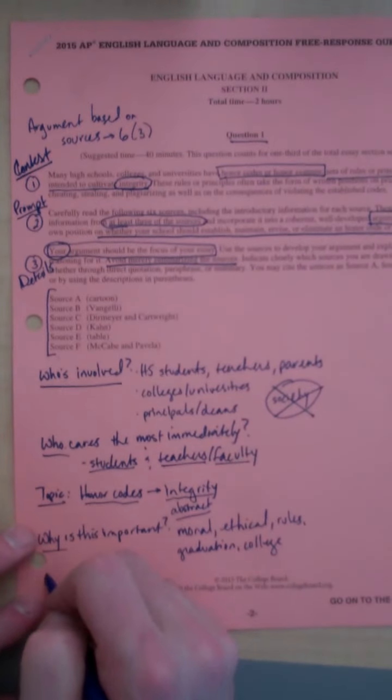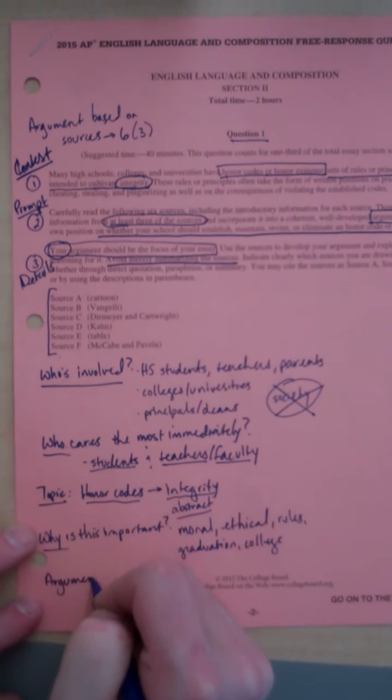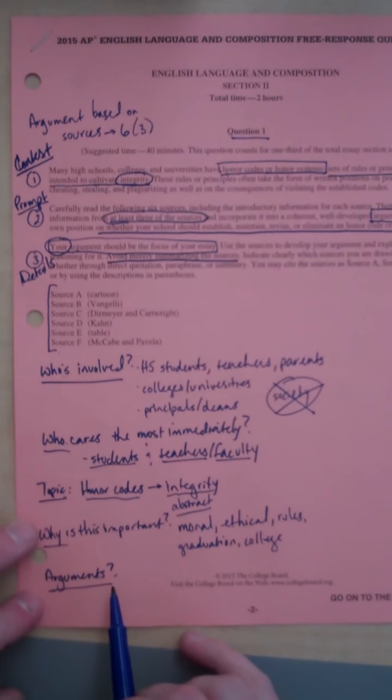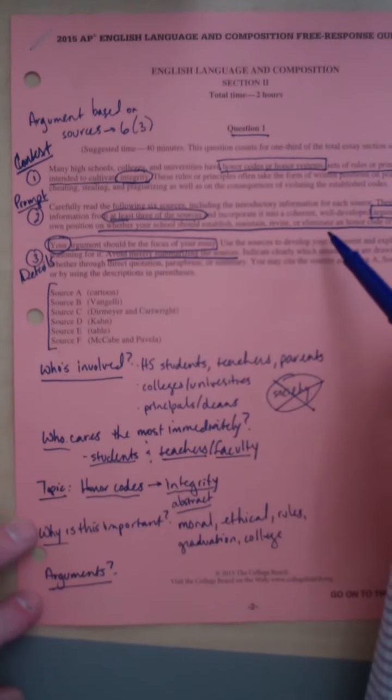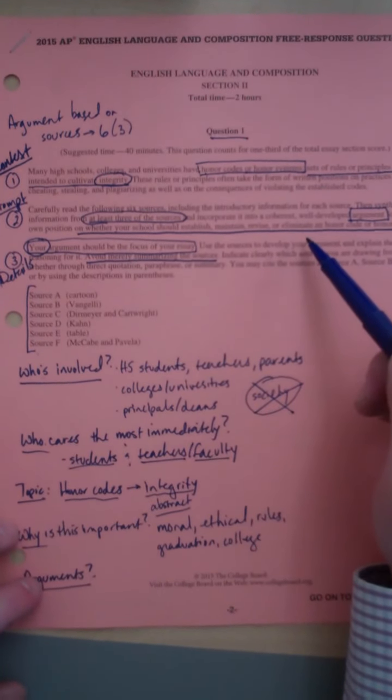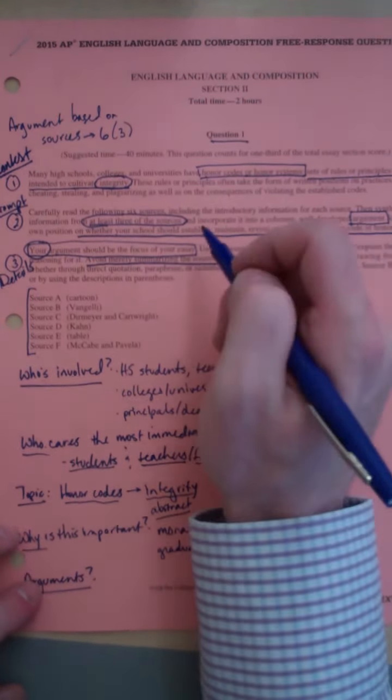Lastly, what are the potential arguments? This is where I go back up into the second paragraph, because this is where the question is. So the potential arguments are laid out for me here. I can either establish, maintain, revise, or eliminate.